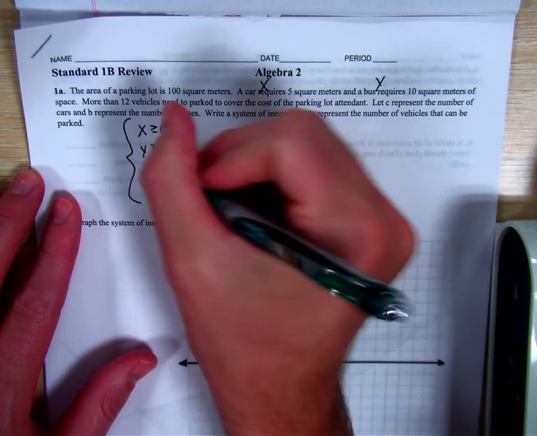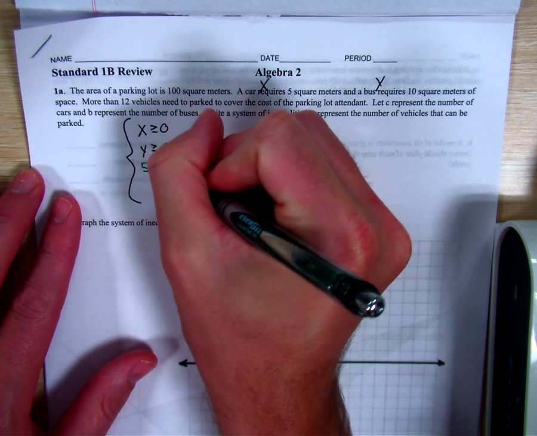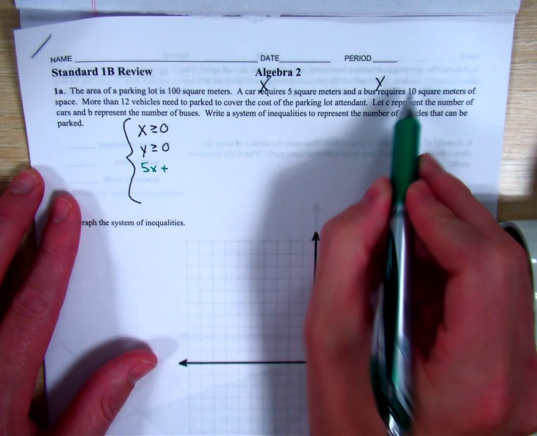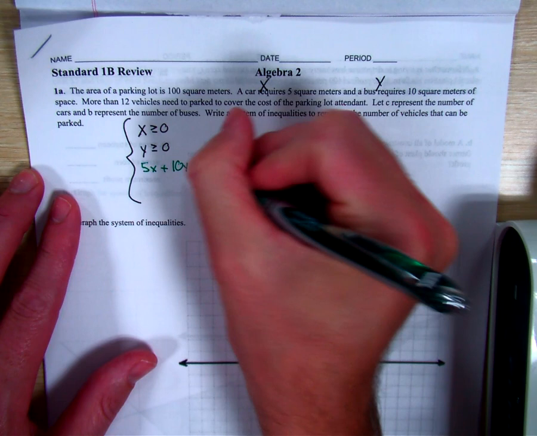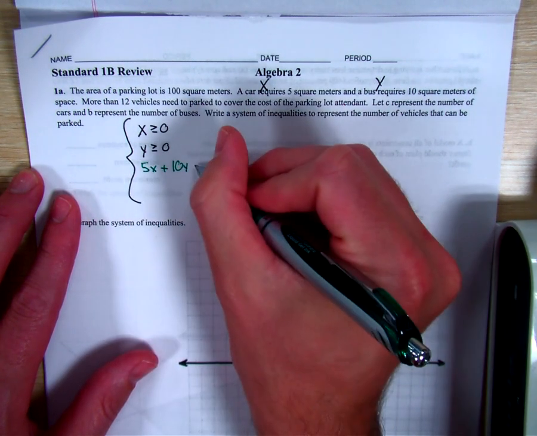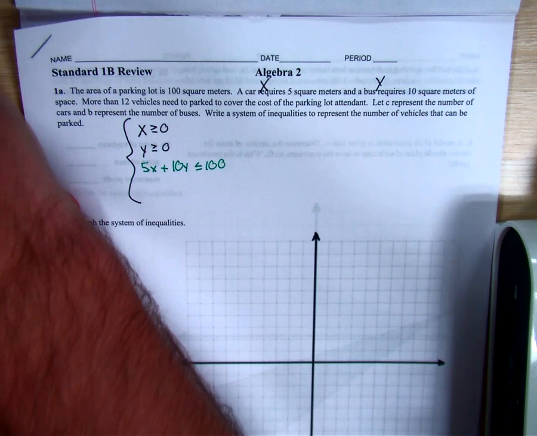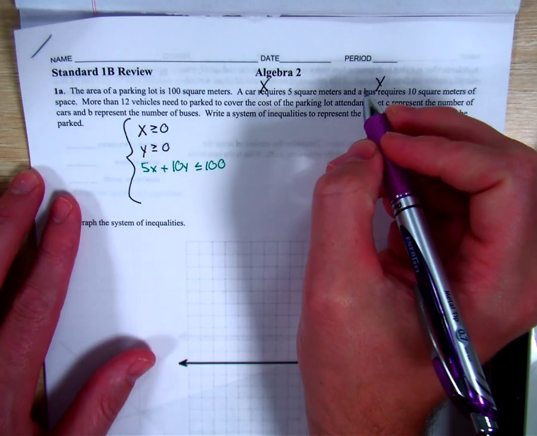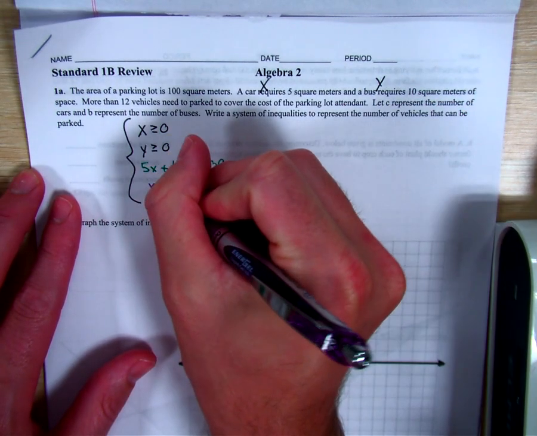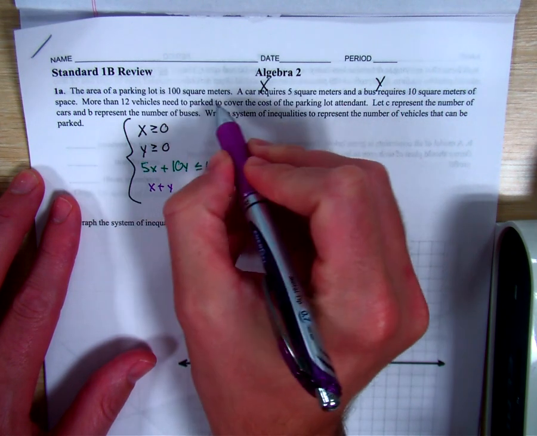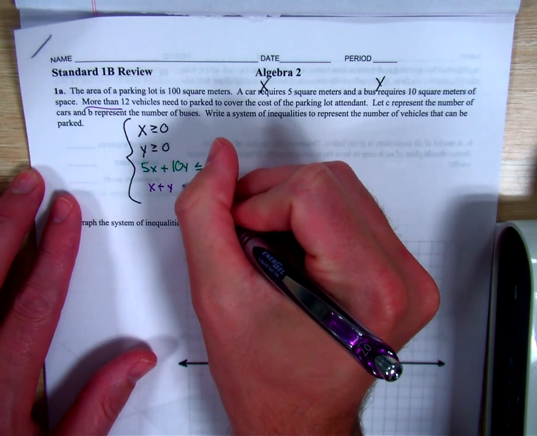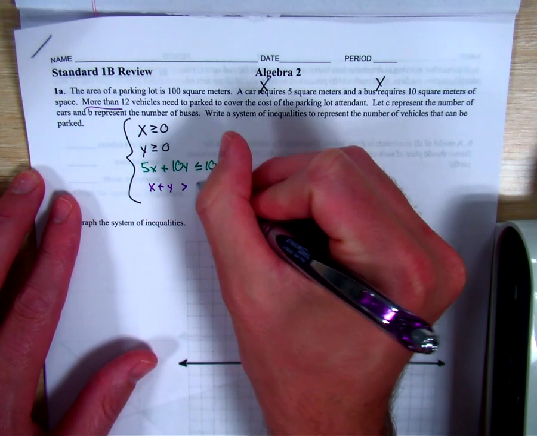Okay, we got 5x plus 10y needs to be less than or equal to 100, and a total cars, we got x plus y more than, so just a greater than here, greater than 12.